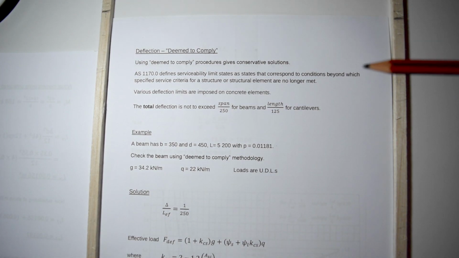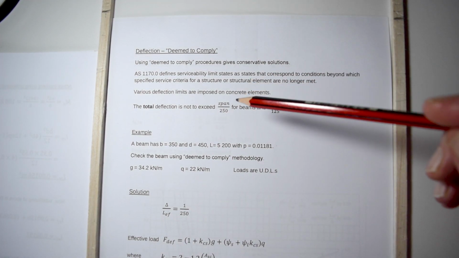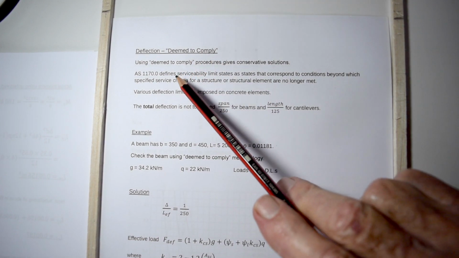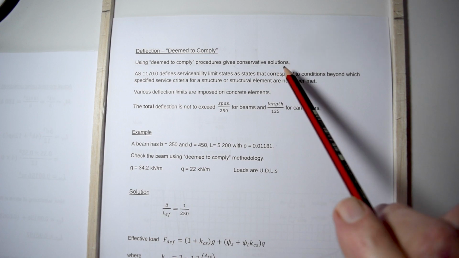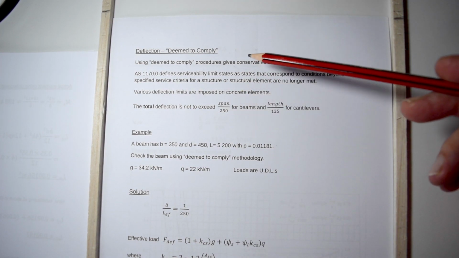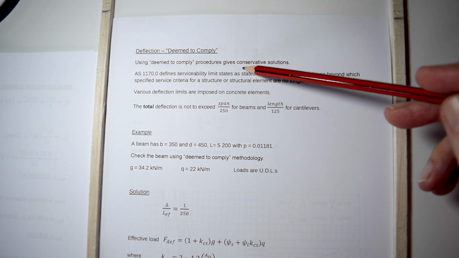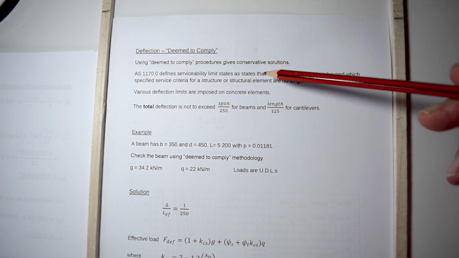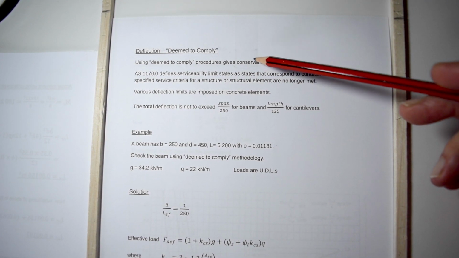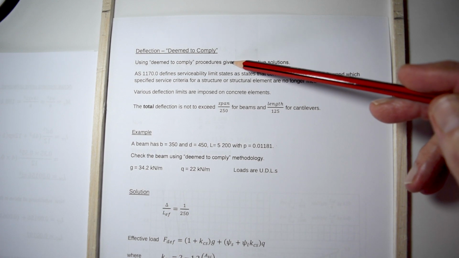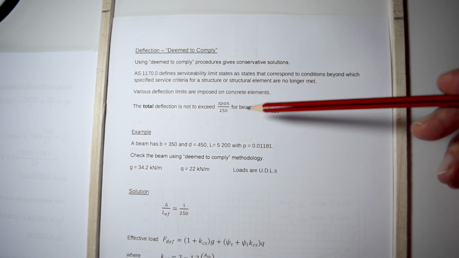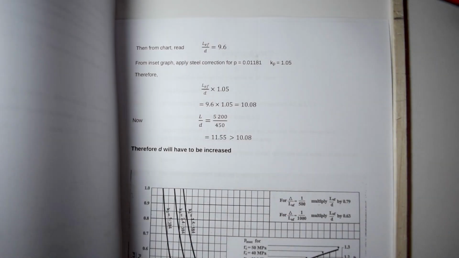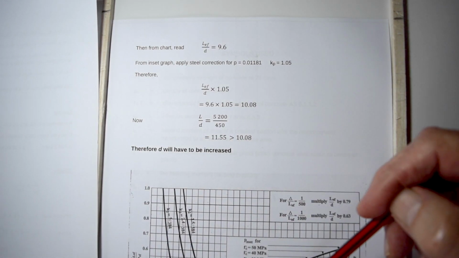There's another method of working out deflection, and it's called deem to comply. It's an easier procedure. It gives very conservative solutions. In our course, we don't really have time to go through it and practice it in any detail, but for students who are interested in looking at this deem to comply method, you'll see that something in Branson's that took us 3 or 4 pages, you do in 2 pages, like this.